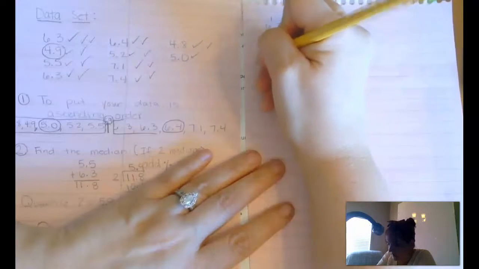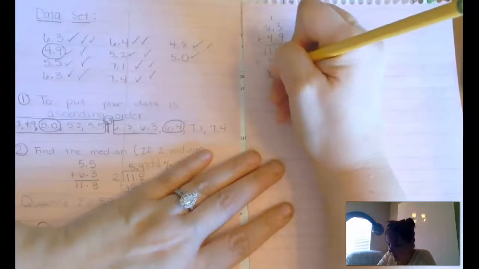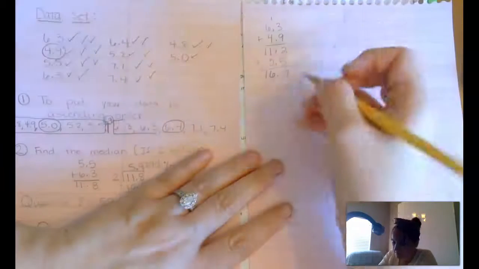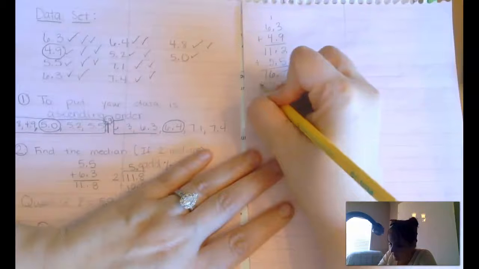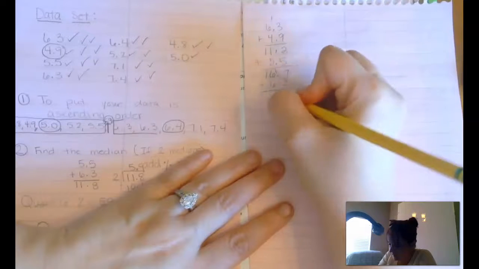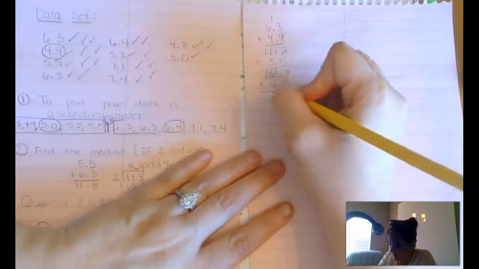Ms. Garza does not ever recommend you adding all the numbers at one time, because that's where silly mistakes come into place. 6, 12, 13.